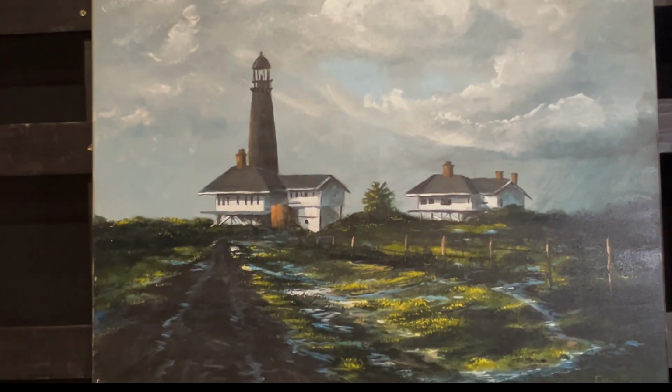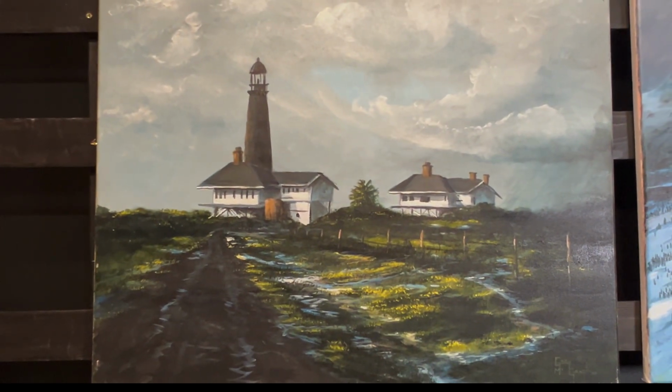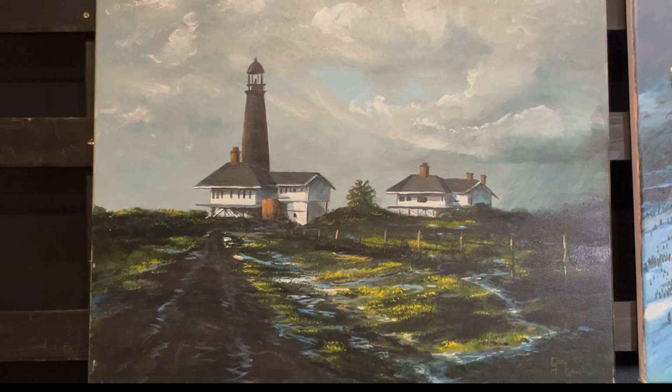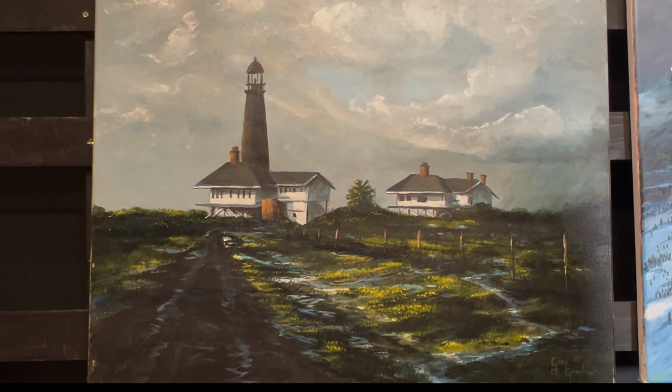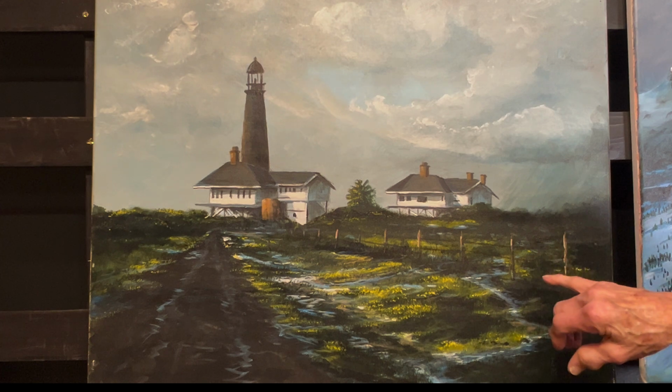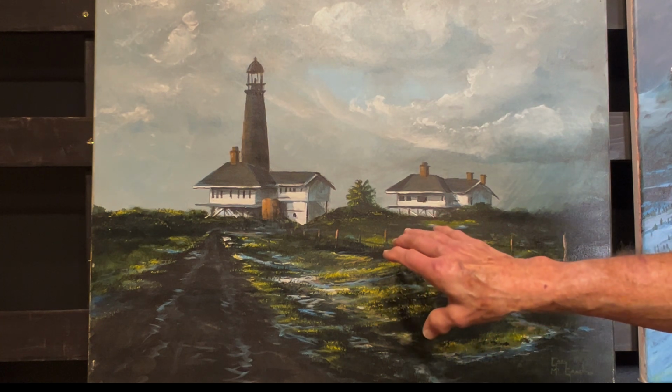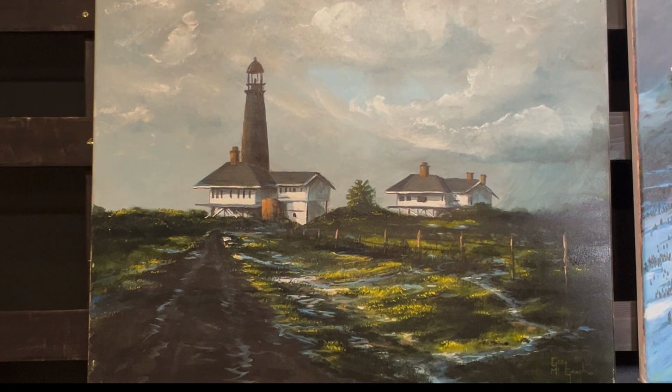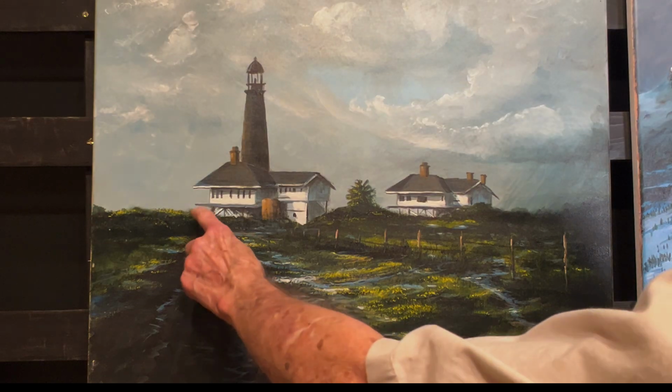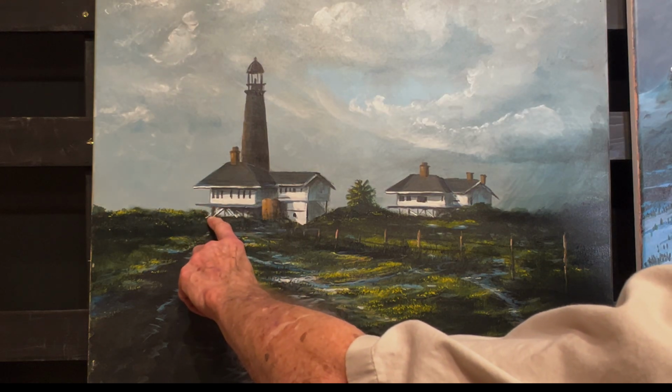Now let's move over here to this painting. This is one that I did of Bolivar Lighthouse down by Galveston, Texas. Where's the vanishing point on this painting? It would be right here.